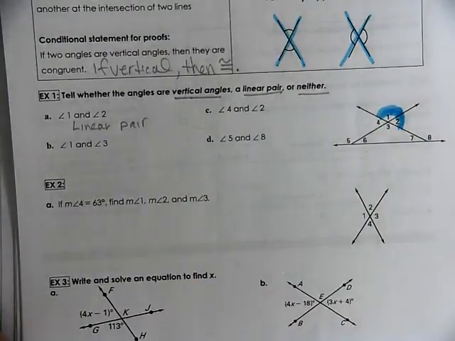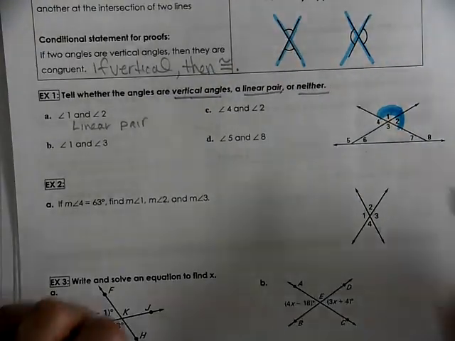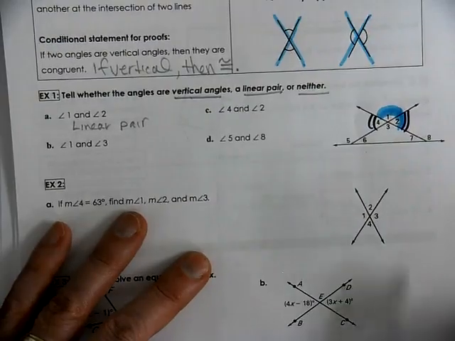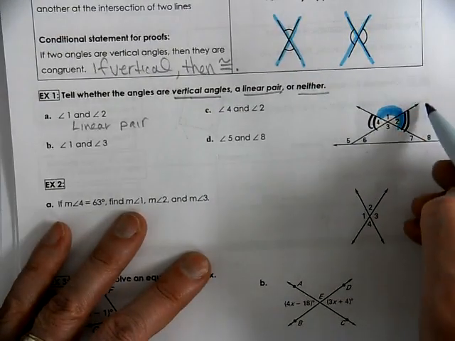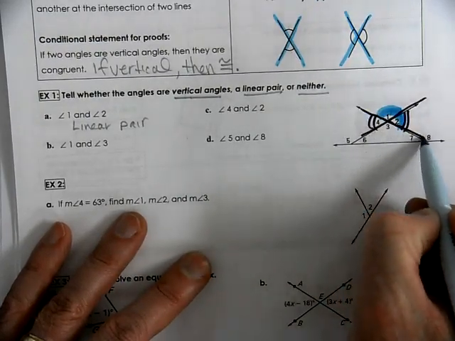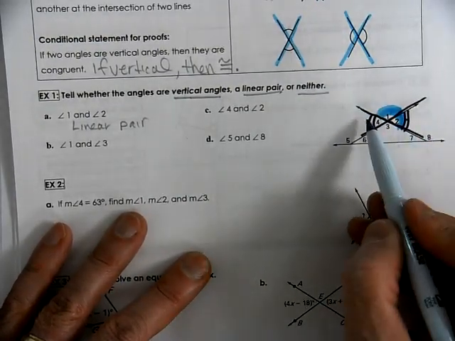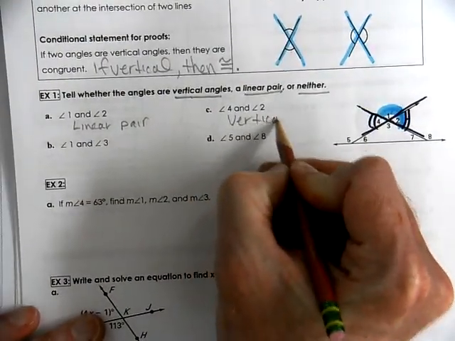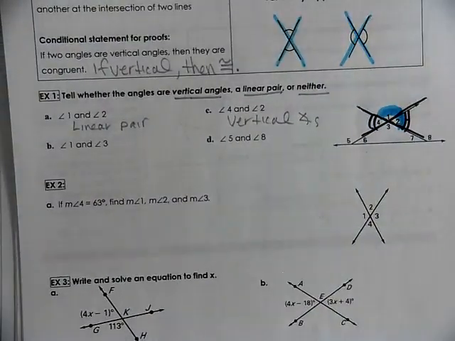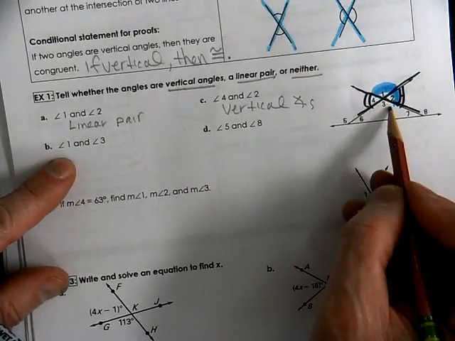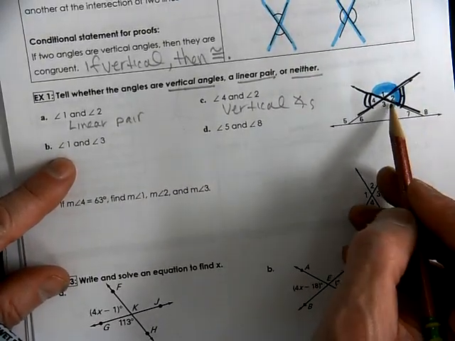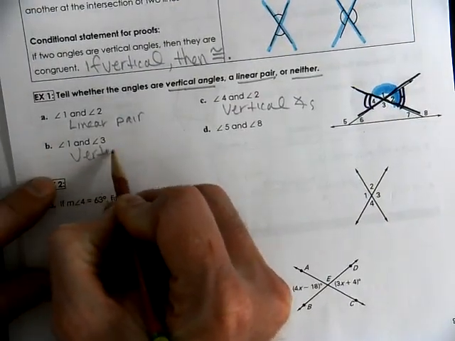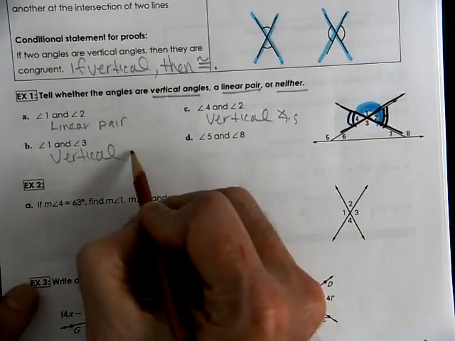4 and 2. There's 4. There's 2. And you see that they're formed by a big X. And they're the angles opening in opposite directions. So that falls underneath vertical angles. 1 and 3. 1 and 3 are also about that big X. And they're also opposite of each other. So they're vertical angles.